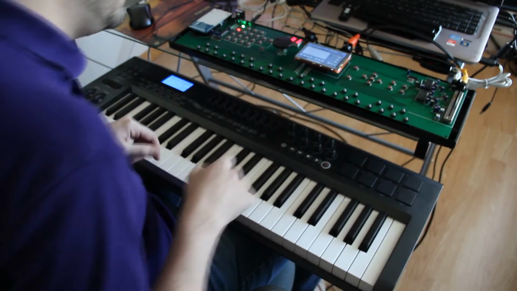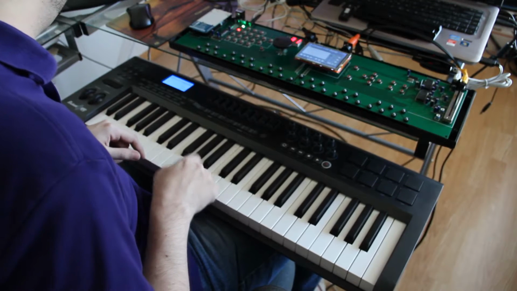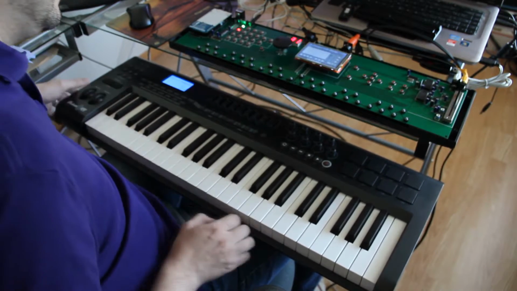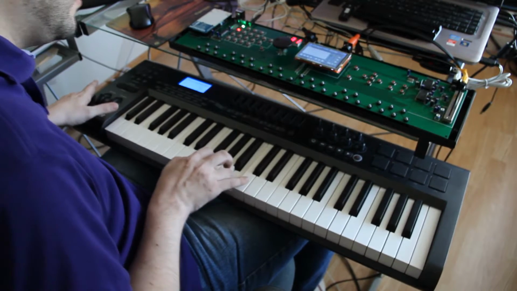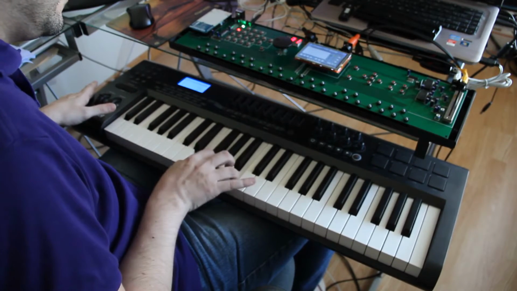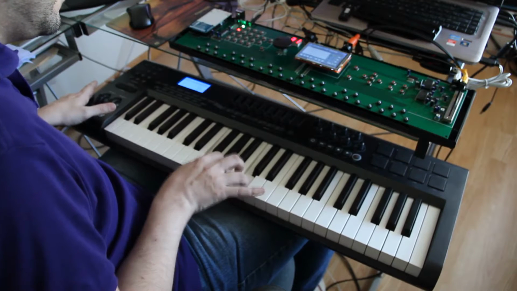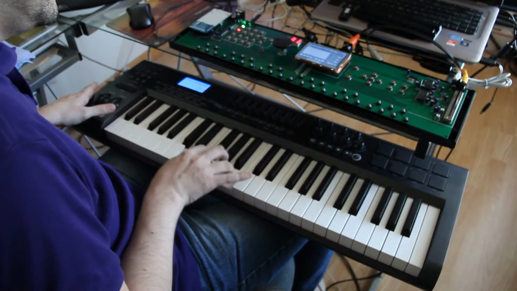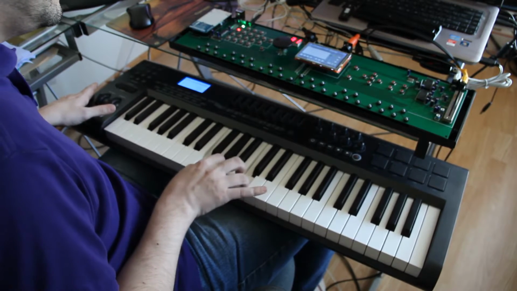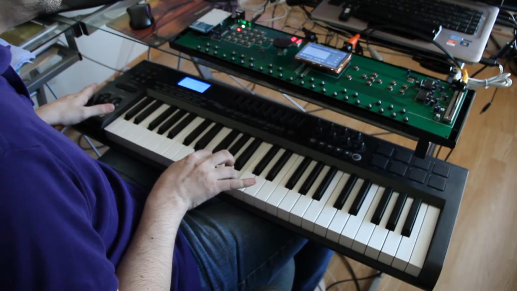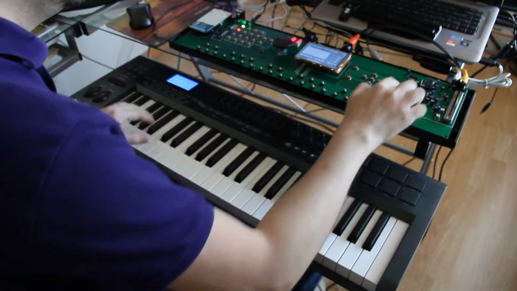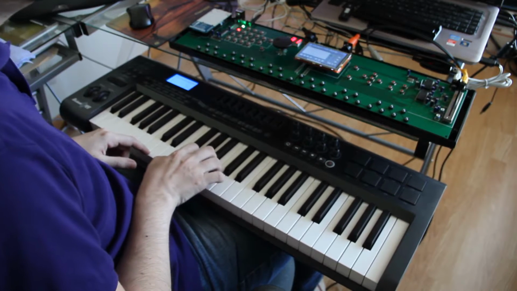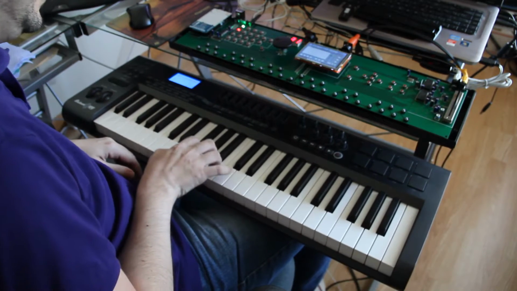On to the next patch. What is this? Any guess? Let me show you this then. And there you go. Another one. That sounds pretty much like the same one, right?